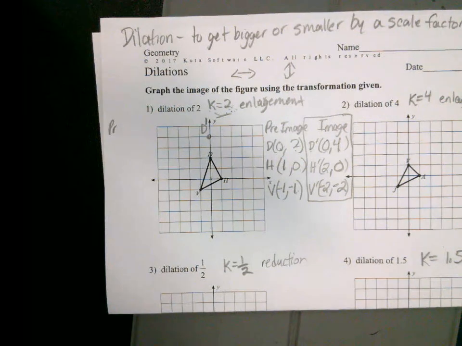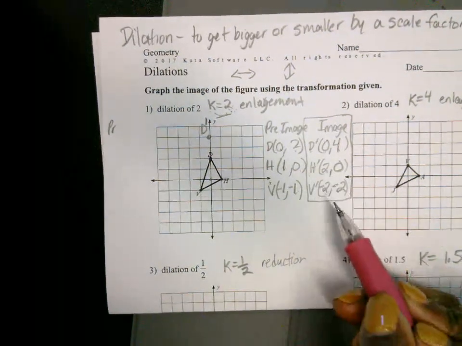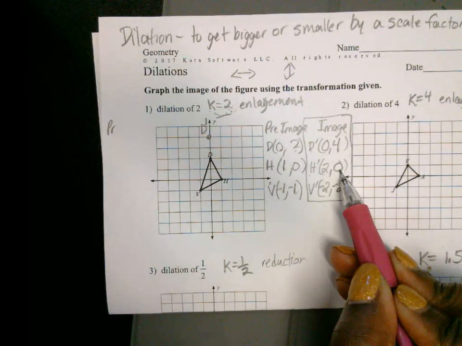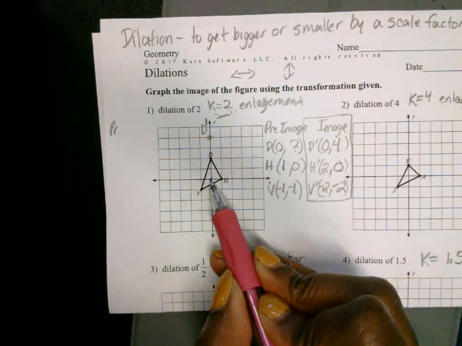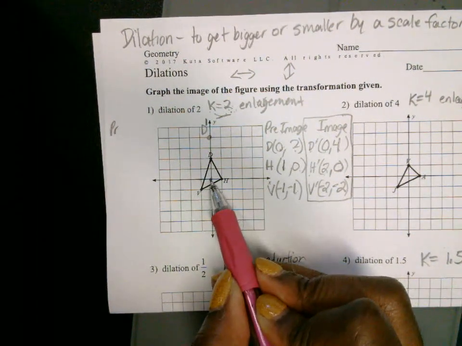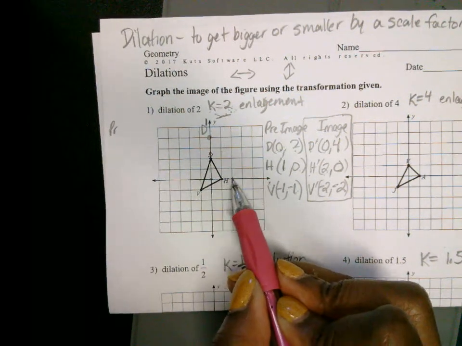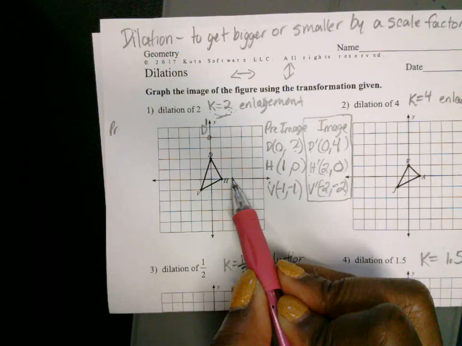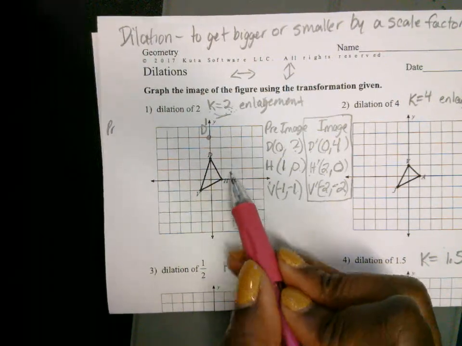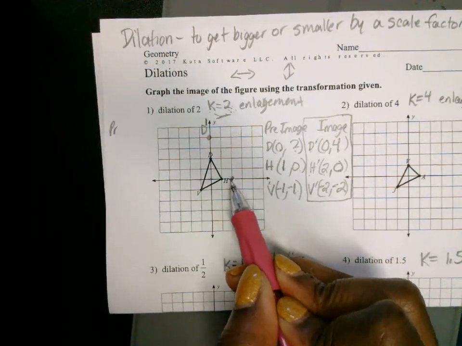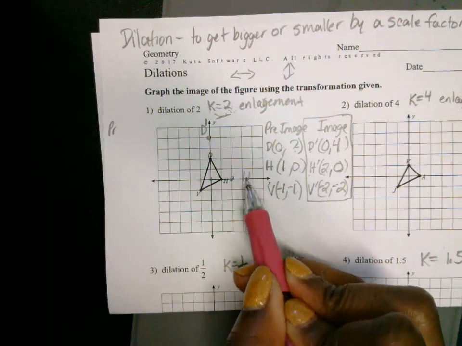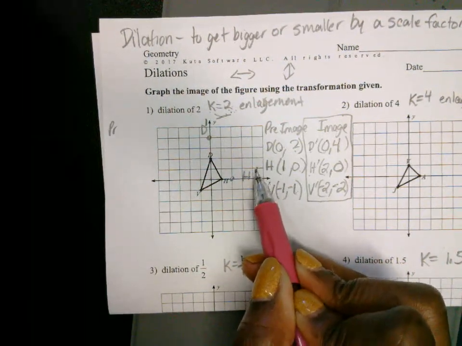Did you graph it? H prime, 2, 0. Start at the origin. 2, that's left, right first. It's a positive 2, so go to the right 1, 2 times. The second number is 0. That means don't go up or down. So this is your new location for H. This is H prime.